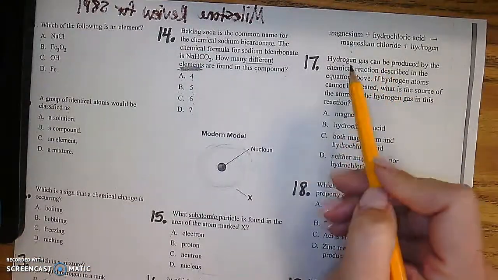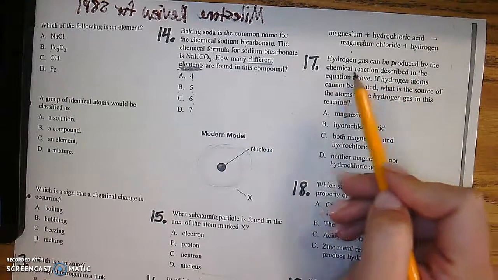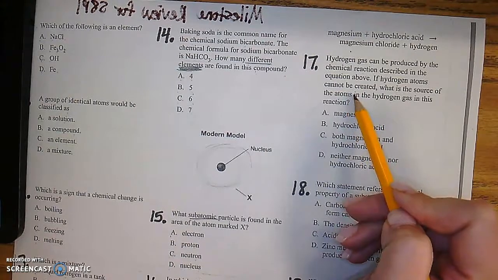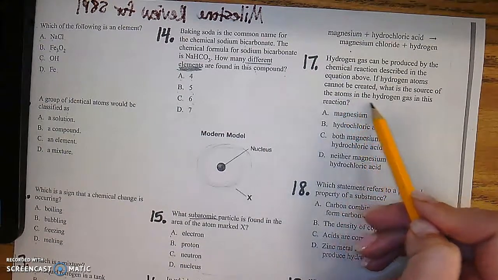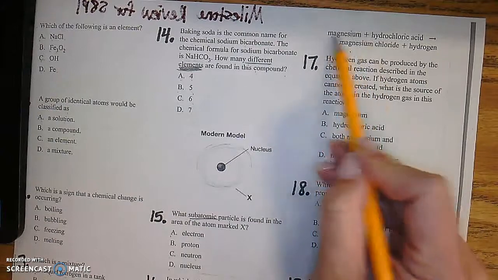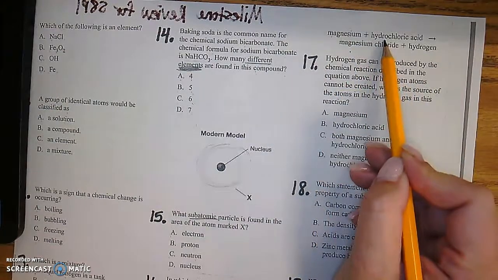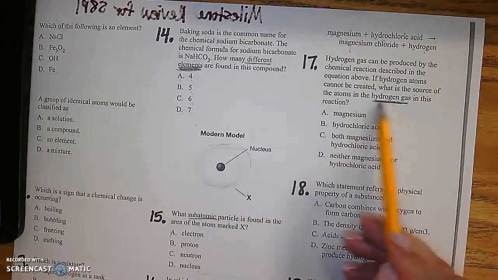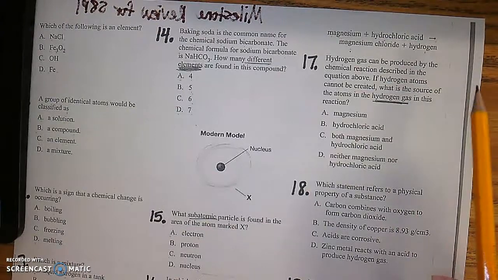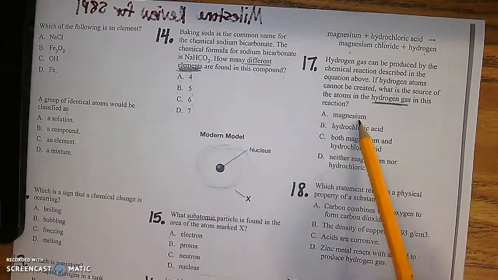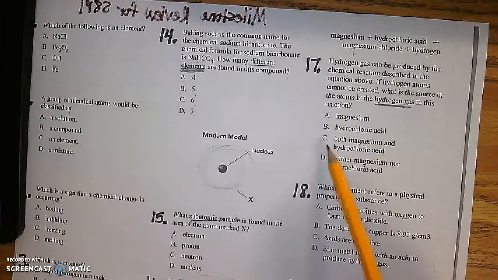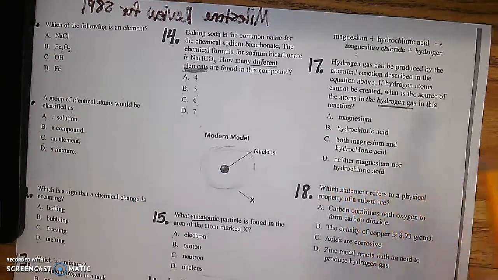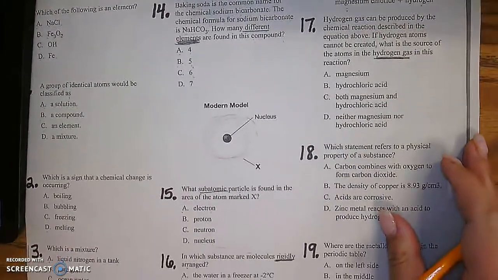Number 17. Hydrogen gas can be produced by the chemical reaction described in the equation above. If hydrogen atoms cannot be created, what is the source of the atoms in the hydrogen gas in this reaction? So looking at the reaction up here, magnesium plus hydrochloric acid makes magnesium chloride and hydrogen. Where did the hydrogen atoms come from? A, magnesium, B, hydrochloric acid, C, both magnesium and hydrochloric acid, or D, neither magnesium nor hydrochloric acid.